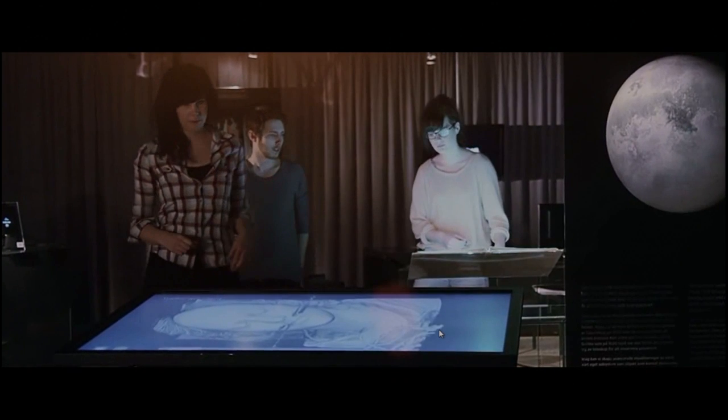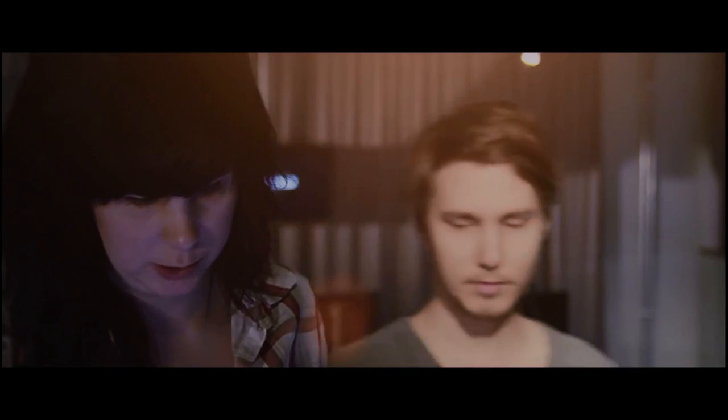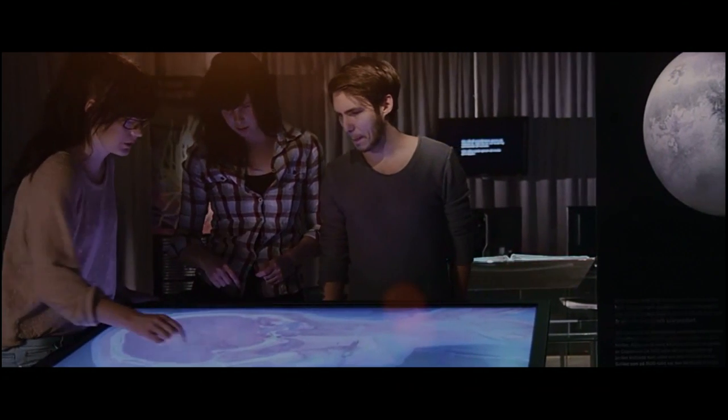Powerful interactive visualization system. It enables museum and science center visitors to interact and explore real subjects, scanned using CT and MRI technology.